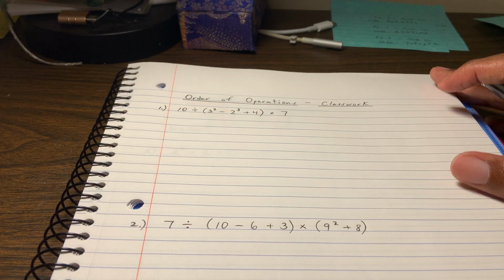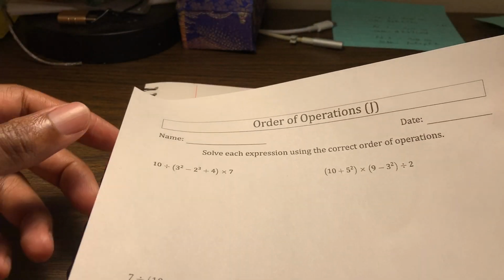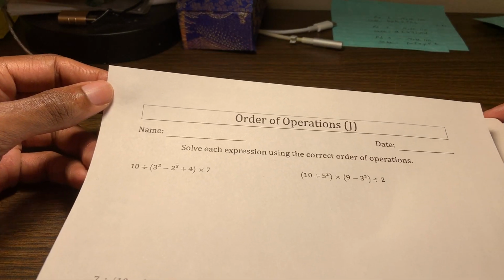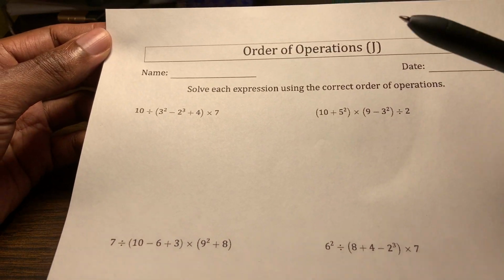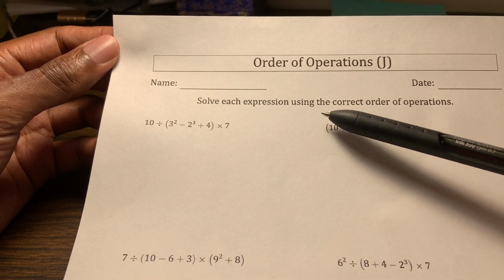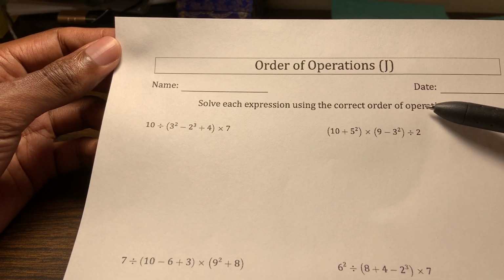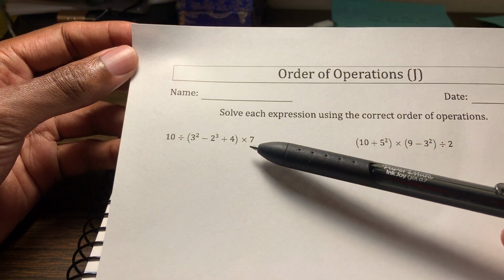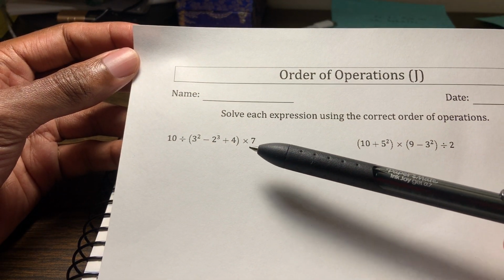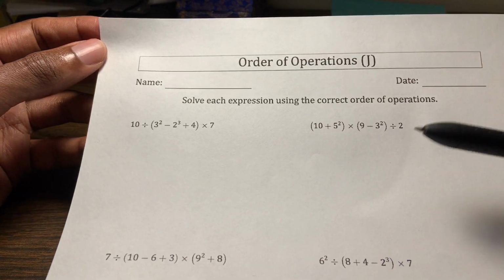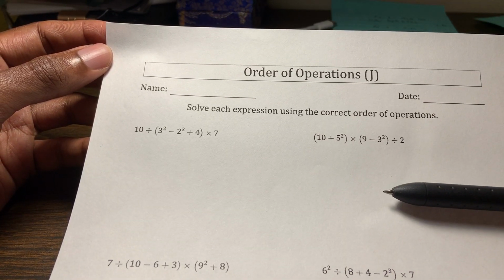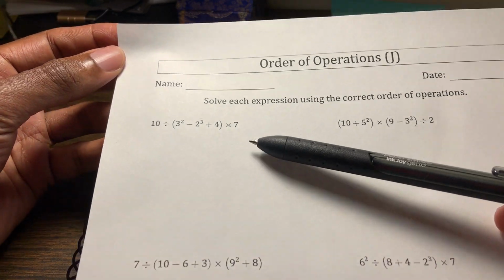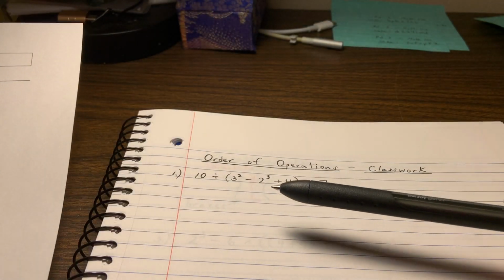Okay, so first of all, this is your class worksheet. Okay, order of operations J. It says solve each expression using the correct order of operations, right? We're going to look at this first problem right here. Now, ladies and gentlemen, I always tell students, if you don't have a printer, don't worry about it. There's no need for you to print out anything. Simply take out your notebook and write the problem out in your notebook where you have plenty of space.